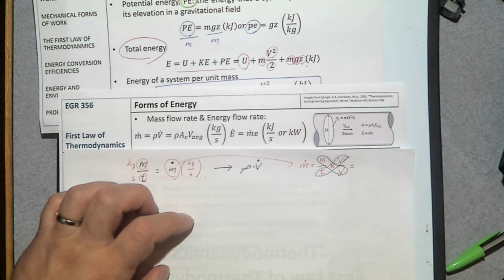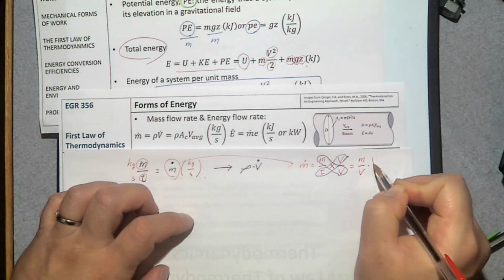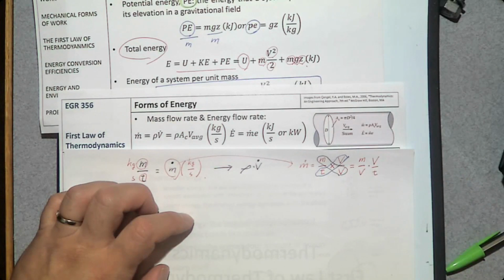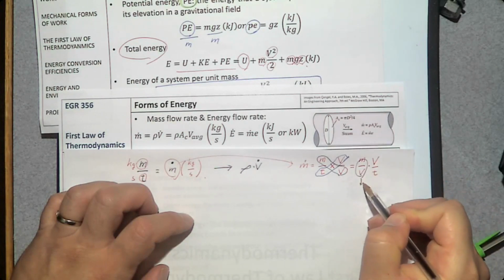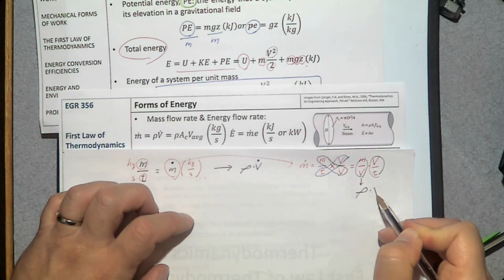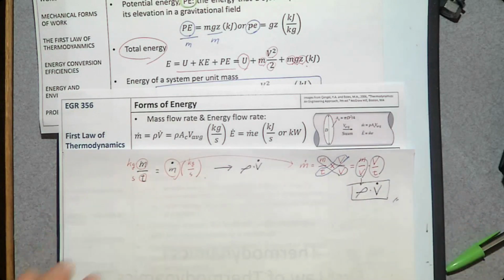So it becomes mass over volume times volume over time. So this one is what? Density. This one is what? Volumetric flow rate, volume per time. Okay, so that's how we determine the mass flow rate. If you know volumetric flow rate, like a gallon per minute or something, that's what you get when you buy a flow meter.